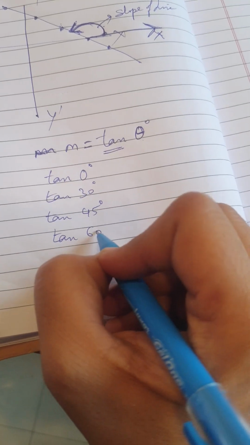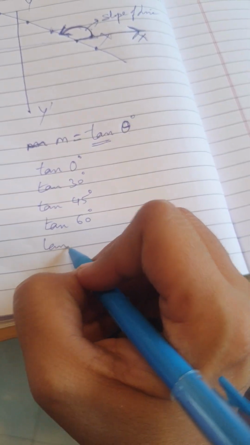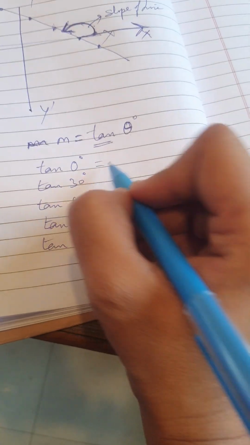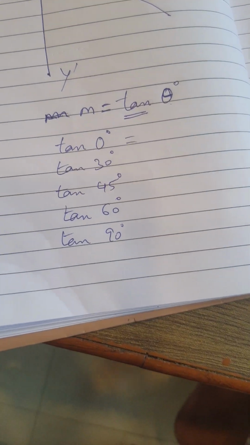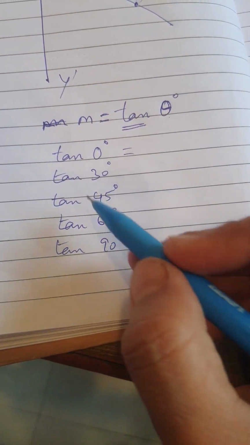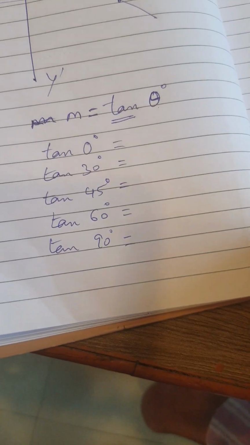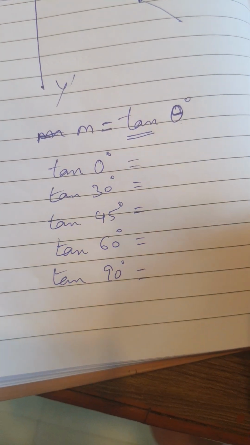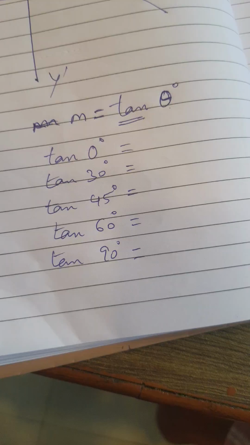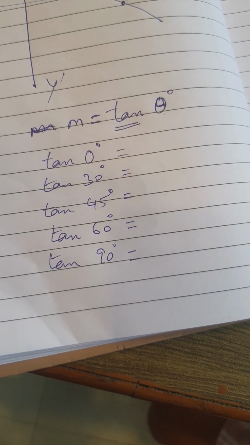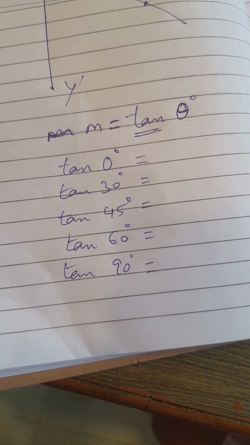Tan 60 degree and tan 90. You all have to learn some values for these angles for now, and later on when we discuss trigonometry we will elaborate, and we will have some other angles as well with sine, cos and cot, cosec.